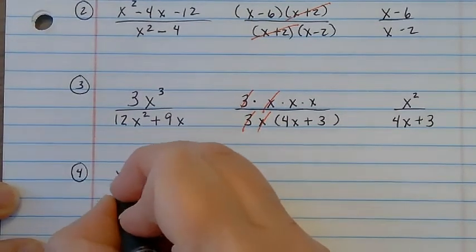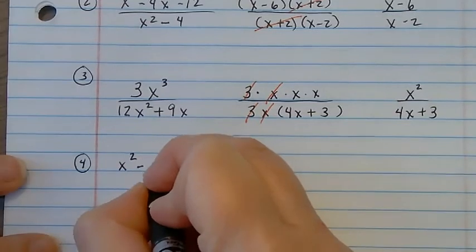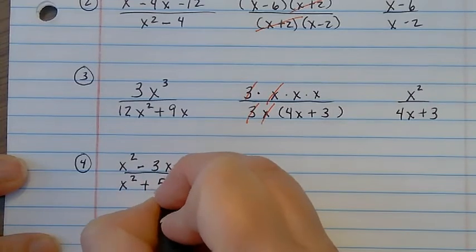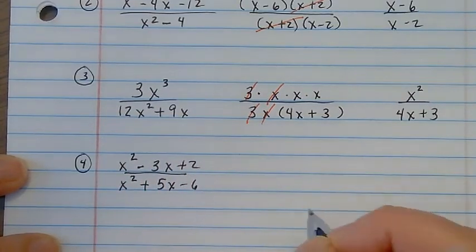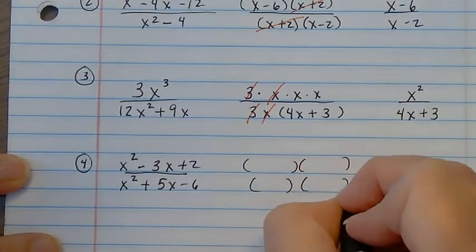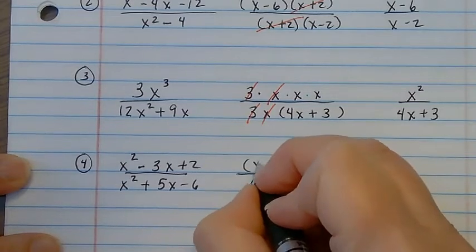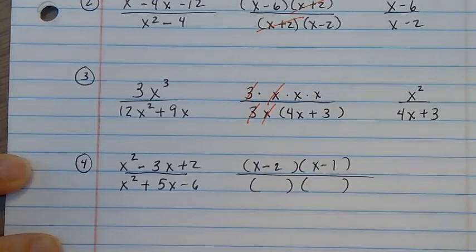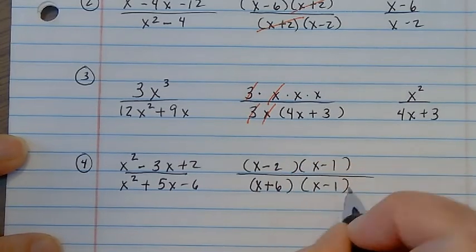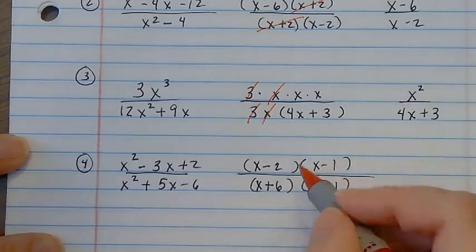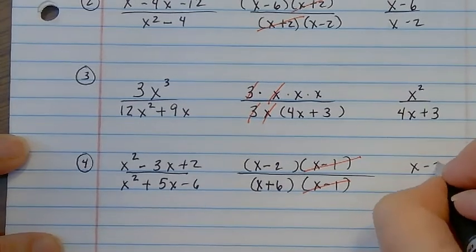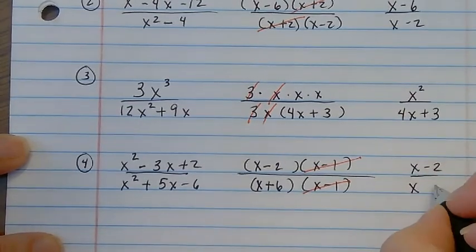Here's example 4. X squared minus 3x plus 2 over x squared plus 5x minus 6. So I can't start canceling until I know the factors. This factors to x minus 2, x minus 1. The bottom factors to x plus 6, x minus 1. So I have a factor of x minus 1 in the numerator and a factor of x minus 1 in the denominator. So my answer is x minus 2 over x plus 6.